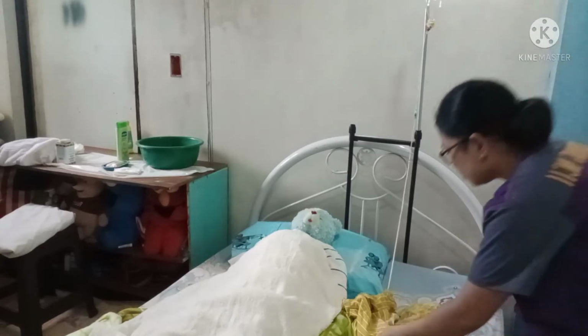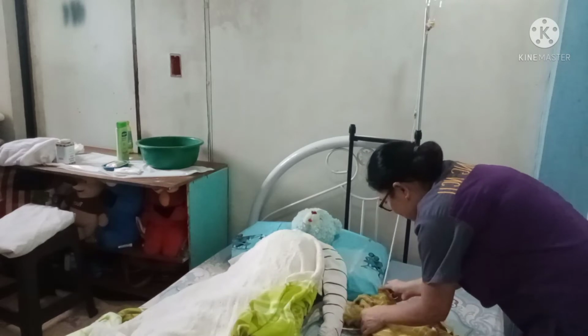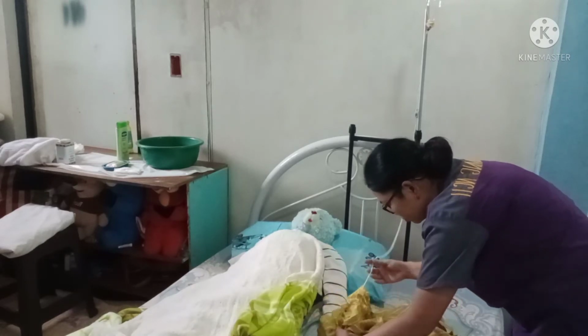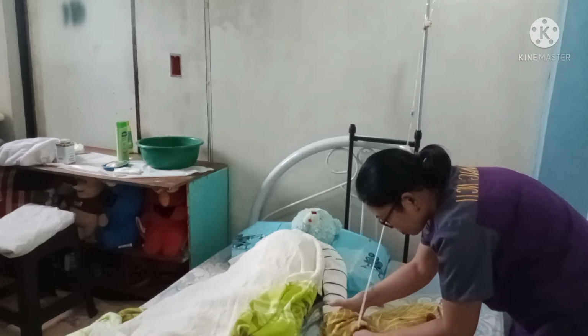Then down the IV tubing and over the client's arm and replace the IV bottle on the IV stand.